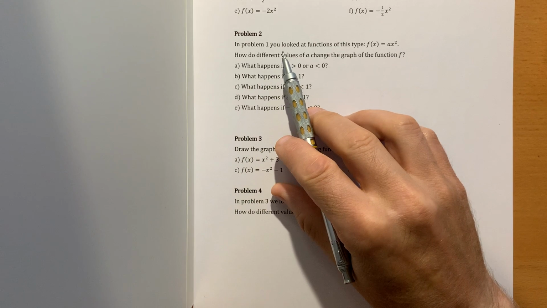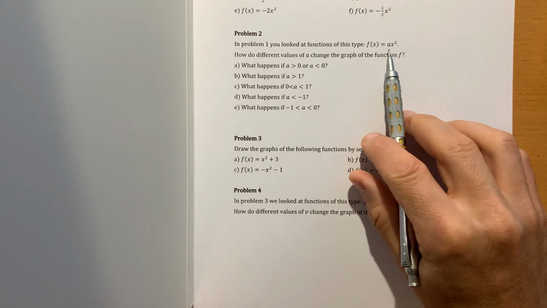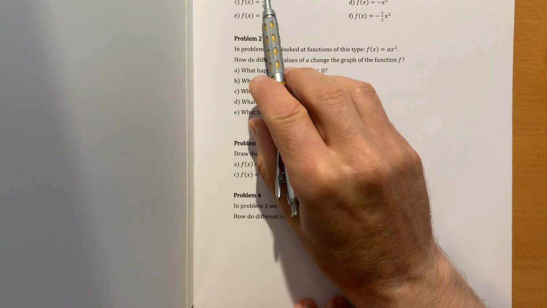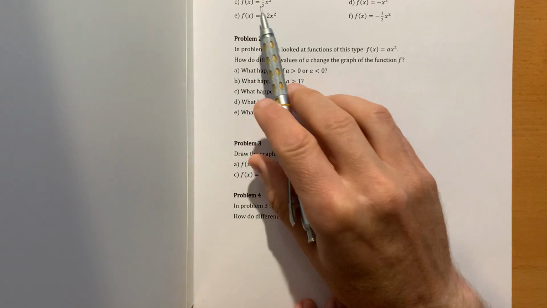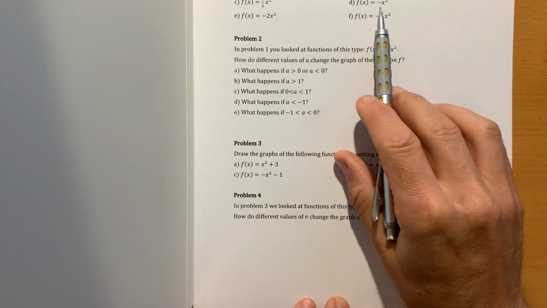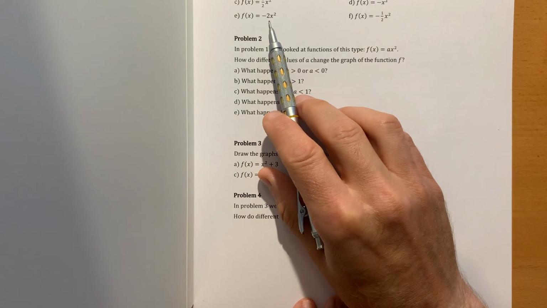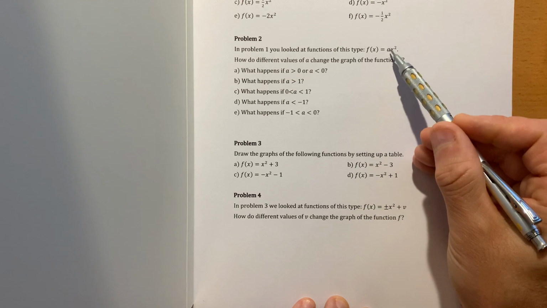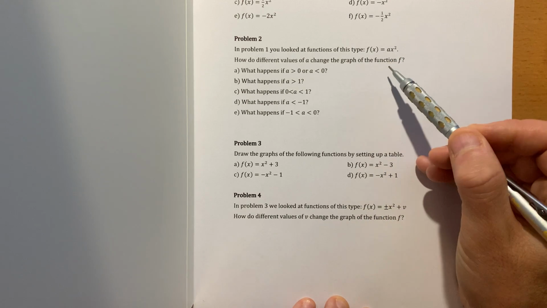In problem 1, you looked at functions of this type, ax squared. Well, that's true: 1x squared, 2x squared, a half x squared, minus 1x squared, minus 2x squared, and minus a half x squared. Always you had this coefficient a in front of it.